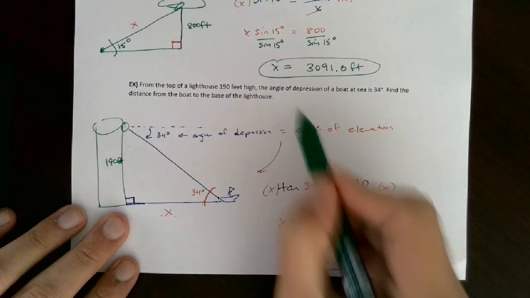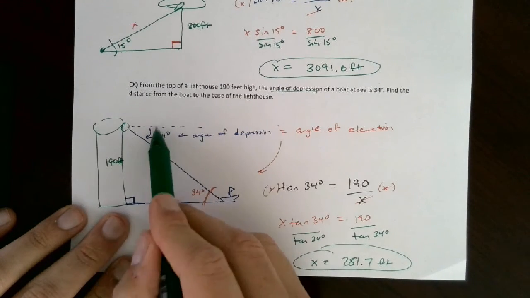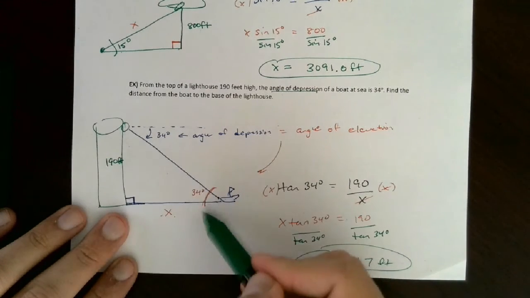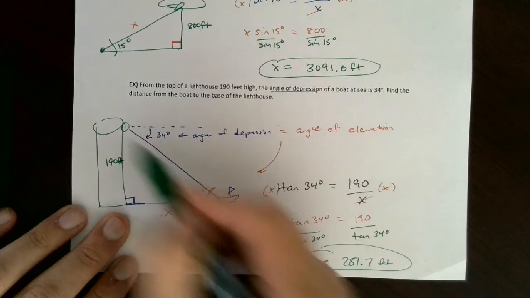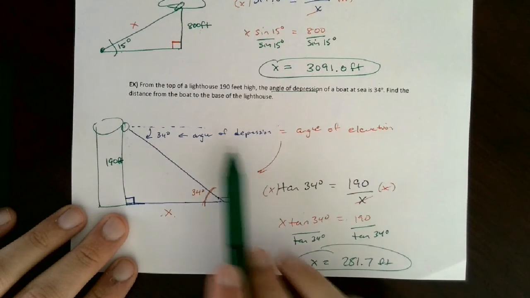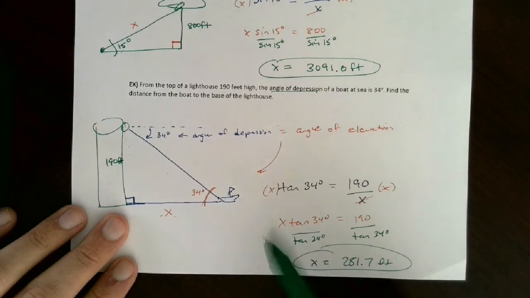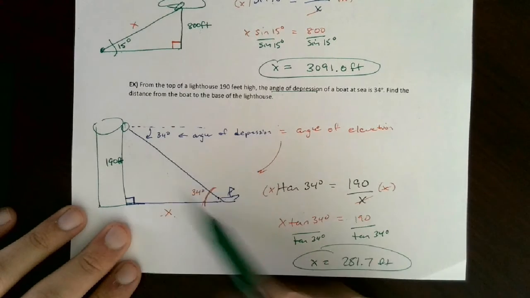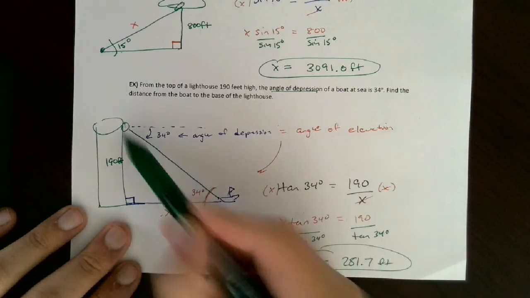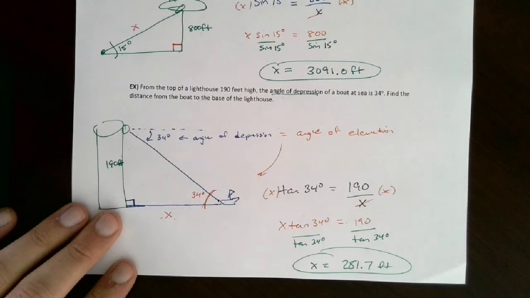So it's key to understanding the angle of depression is that it's not part of the triangle. It's actually from the horizontal, you're measuring down 34 degrees, but that's the same as the angle of elevation looking up from the boat. So you'll see questions like this, and it's easiest if you can remember what angle of depression, angle of elevation mean. But the angle of elevation, it's already in the triangle here because you're looking at it from the boat looking up. So hopefully these examples help show you how the word problems are set up.